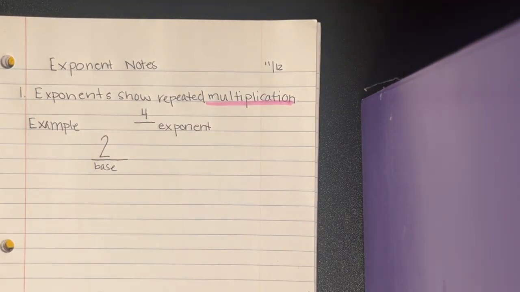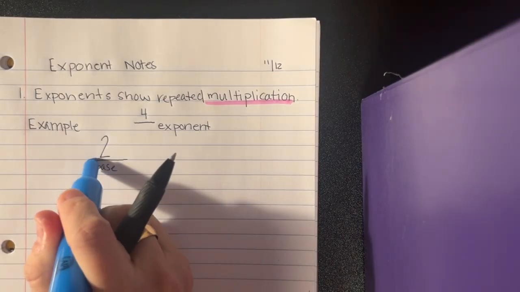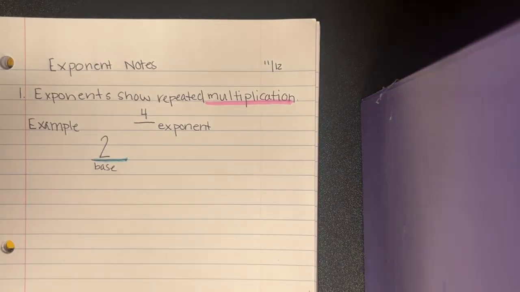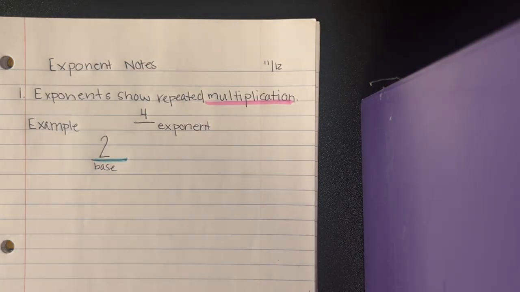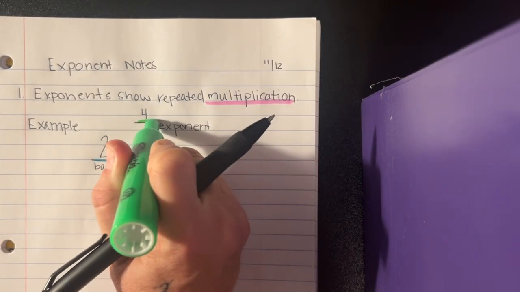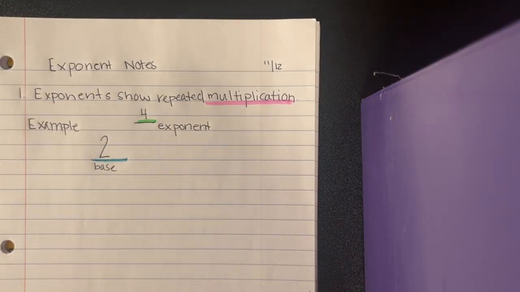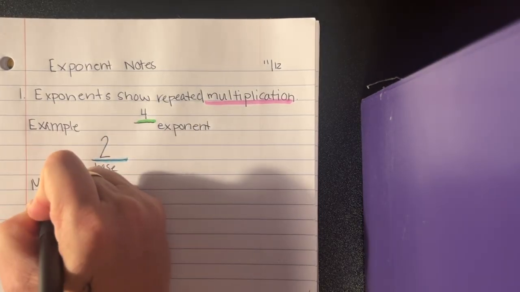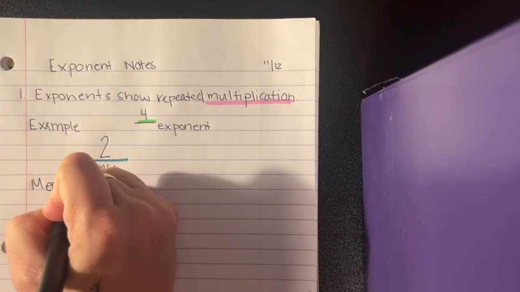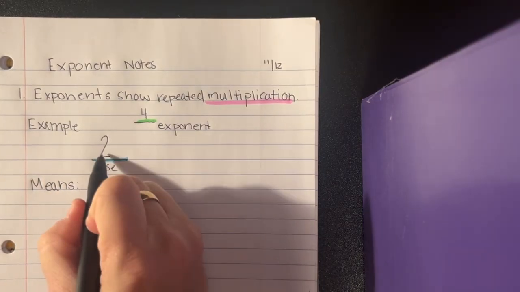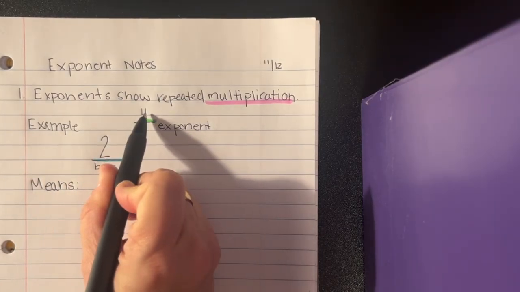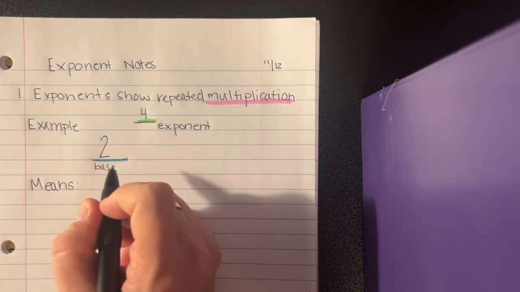So I'm going to use some of my markers just to make sure that I highlight this. So again, we have our base here. That's 2. And our exponent is 4. And so what this means is we are going to take our base and multiply it the number of times that we see up here in our exponent.